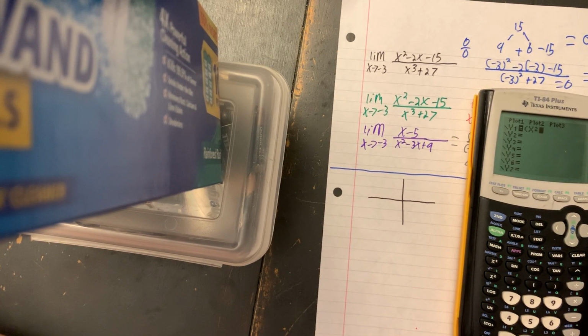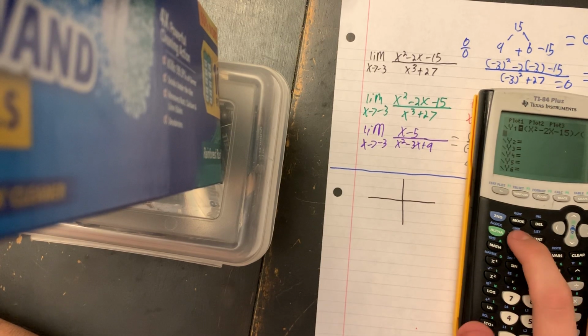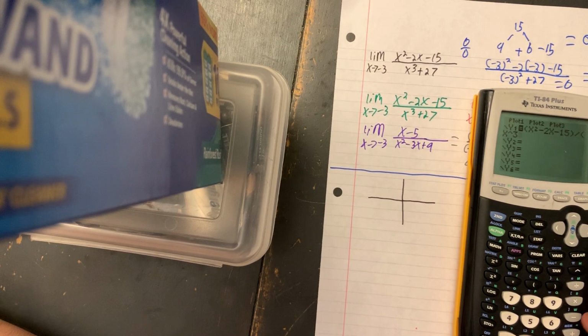So you do x squared minus 2x minus 15, and this is just to get the x values, or points. It'll be quicker. And then divided by x to the power of 3 plus 27, close parentheses, and then you graph it.